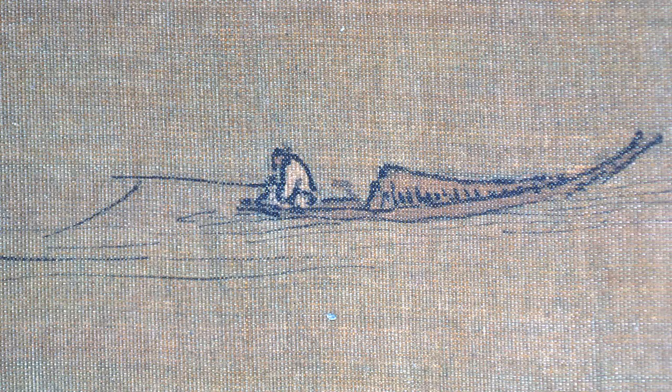A close-up of the man in his boat. A simple shelter behind him. He sits hunched over and concentrates on his quiet occupation. A few ripples around the boat help to define the water surface.